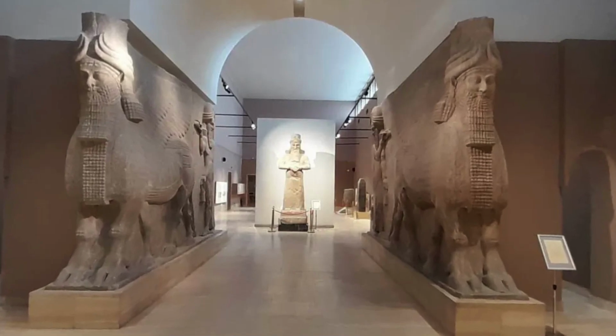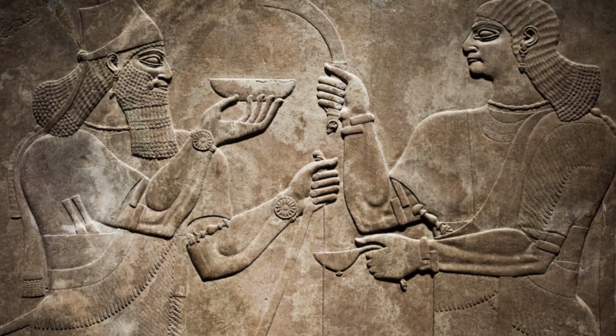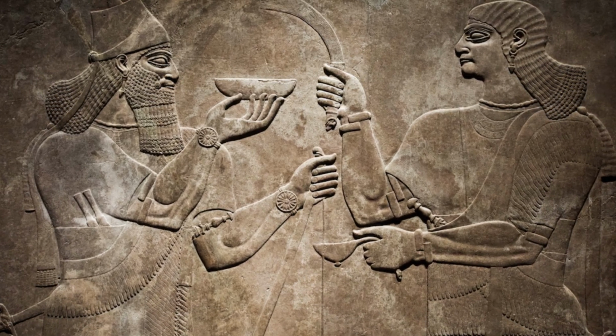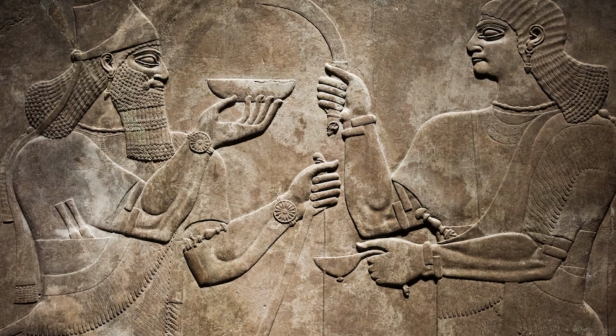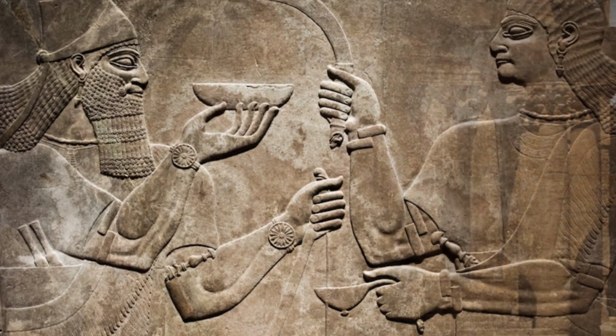Mesopotamia was the birthplace of writing, cuneiform script, agriculture, urbanization, and complex societies. The Sumerians, Akkadians, Babylonians, and Assyrians are some of the prominent ancient civilizations that thrived in this region.